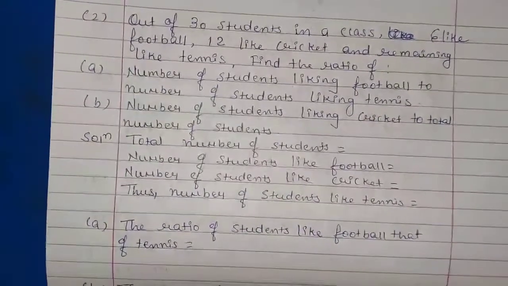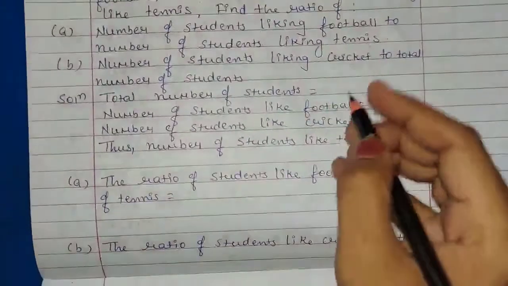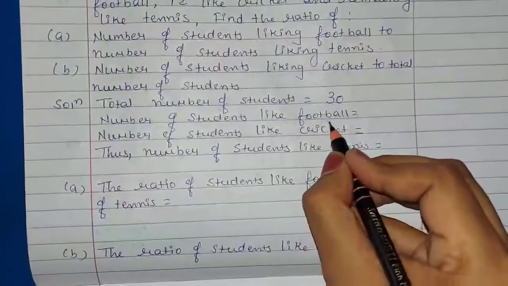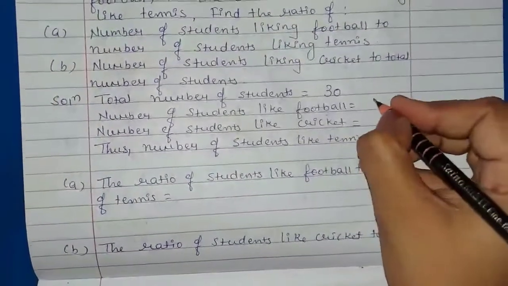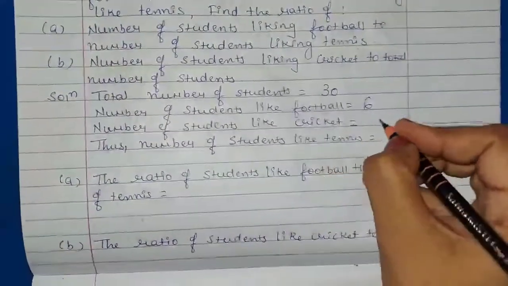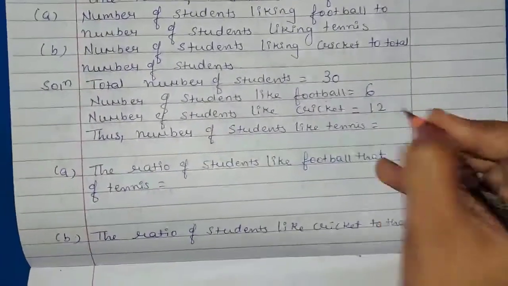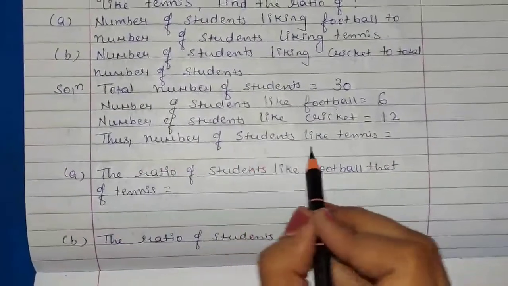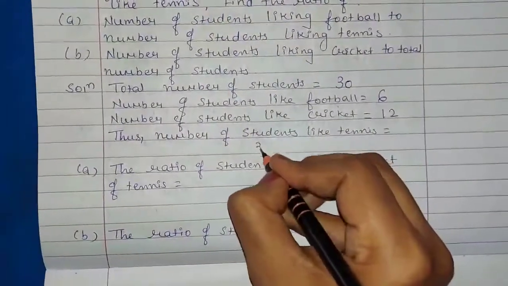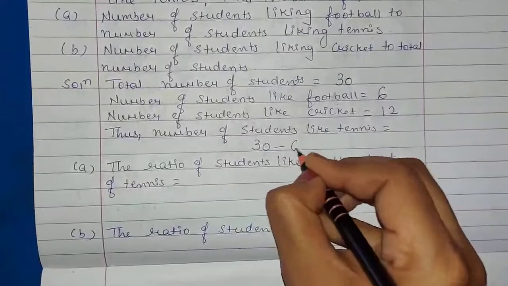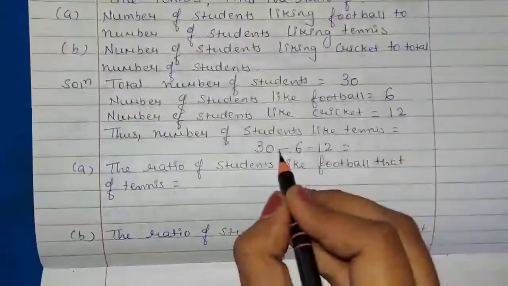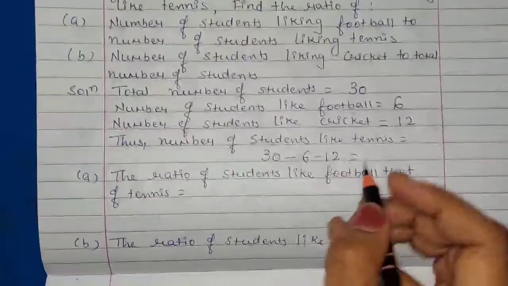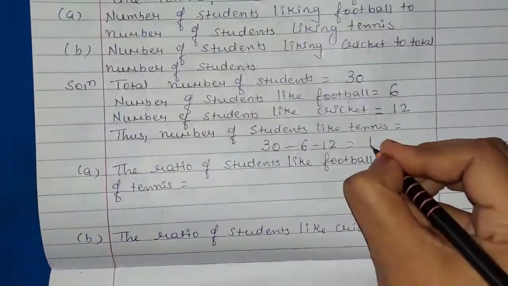So let us find the solution of this question. Total number of students equals 30. Number of students who like football. So how many students like football? 6. Number of students who like cricket equals 12. Now let us find the number of students who like tennis. Thus, number of students who like tennis equals 30 minus 6 minus 12. Why have we done subtractions? Because these two are the sports which are already liked by the students. So that equals 12.